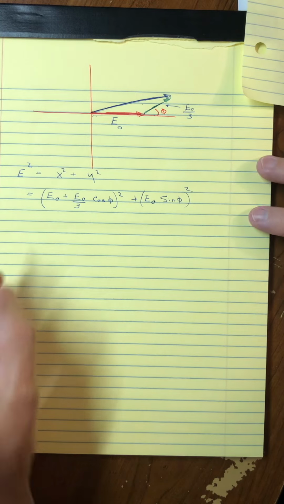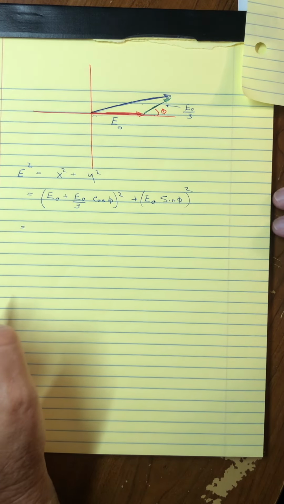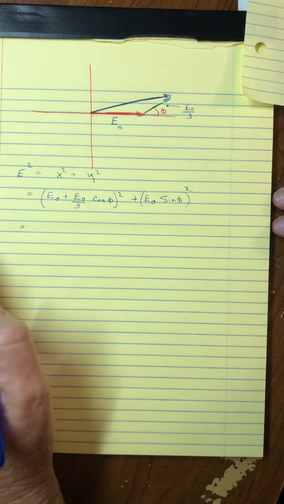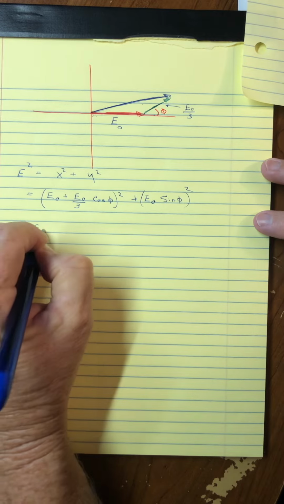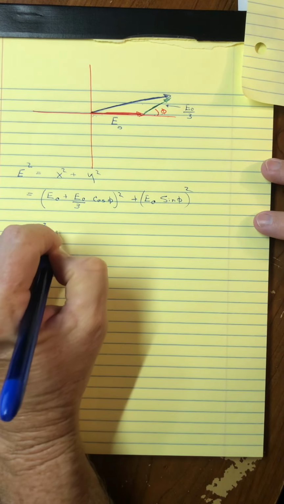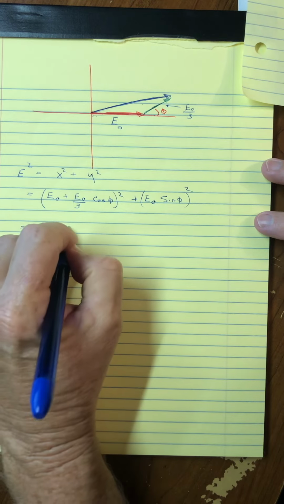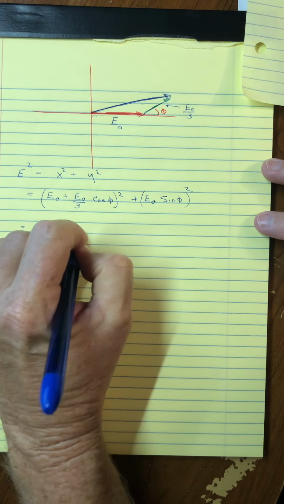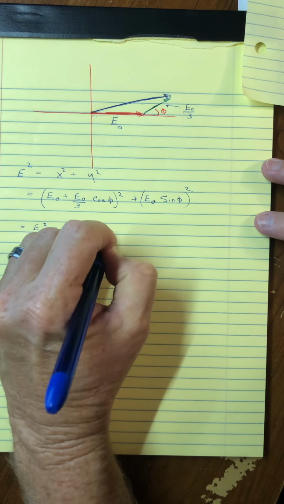And then, since I am after the field squared, I'd actually square this. So here I would have an E naught squared. This one would be, let's see, 2 times these two multiplied together, E naught squared over 3 cosine phi.